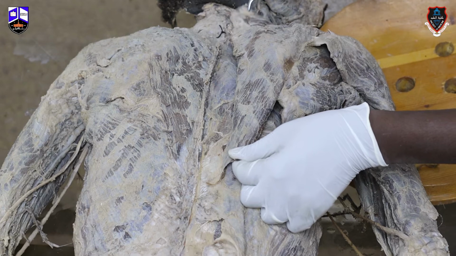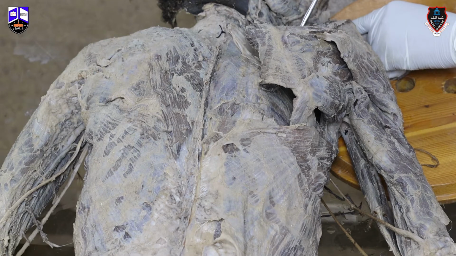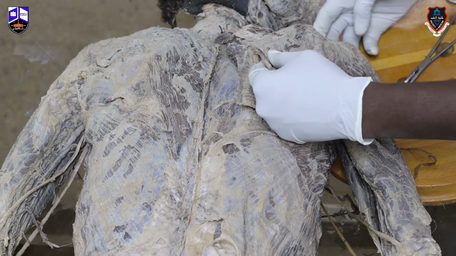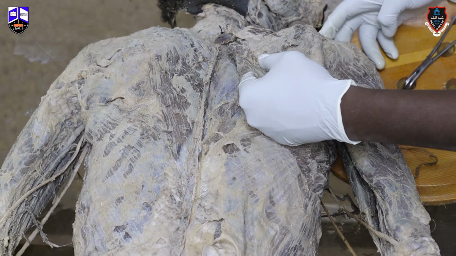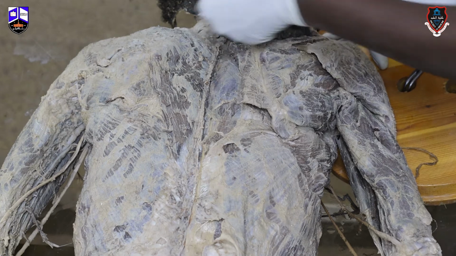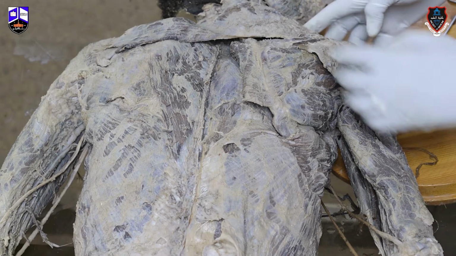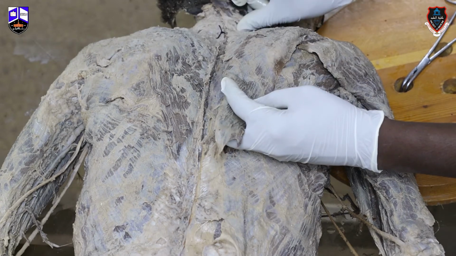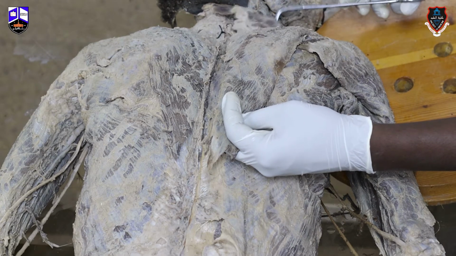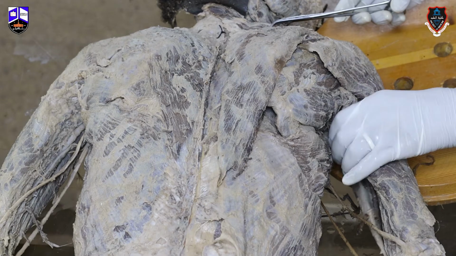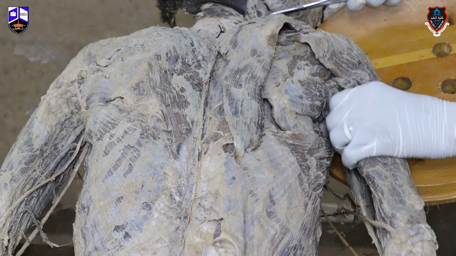Then it goes to be inserted in the lateral one third of the clavicle, the acromion, and the spine of the scapula. This muscle is innervated by the spinal part of the accessory nerve, and the upper fibers raise the shoulder, that's shrugging of the shoulder.